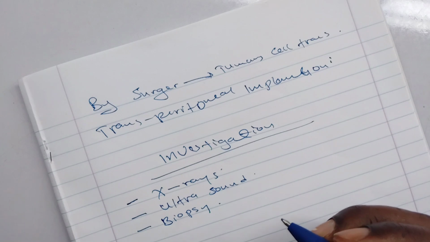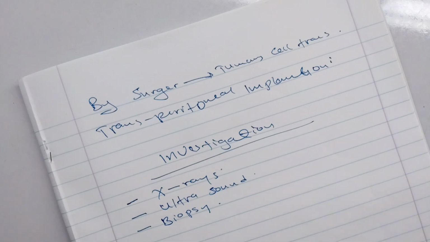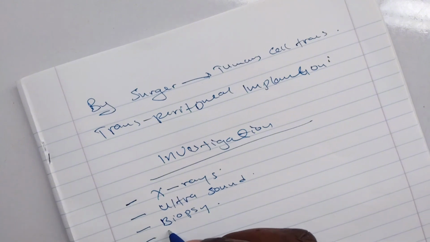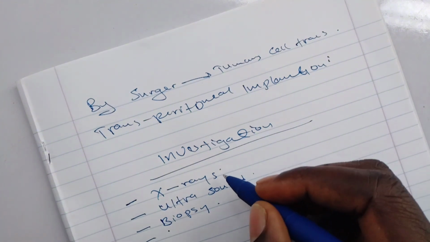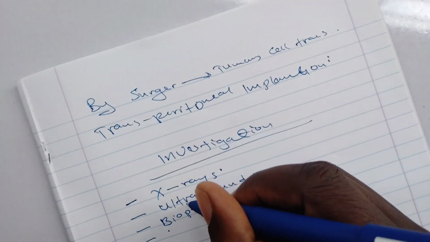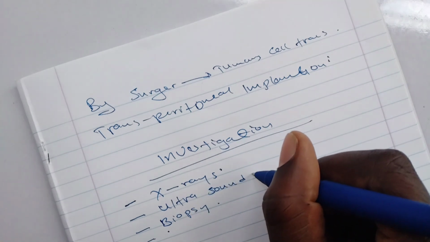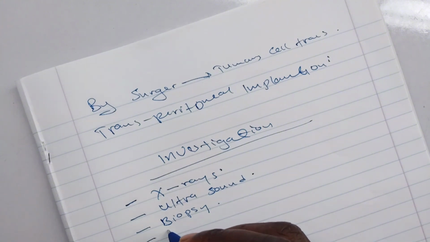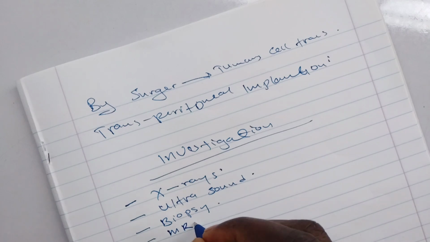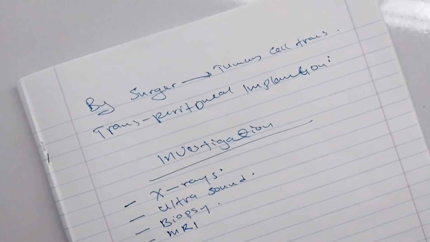This one, you take the portion of the cells and you take for histology. For X-ray, can see the size. Even ultrasound scan can see the size and the type. Biopsy can help in the staging also. And then we have magnetic resonance imaging.